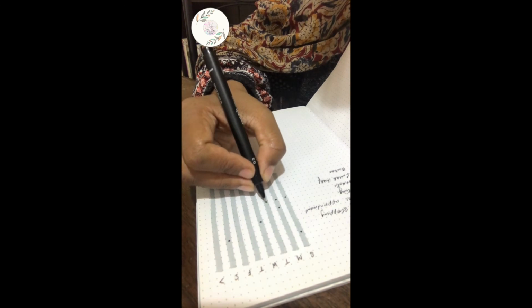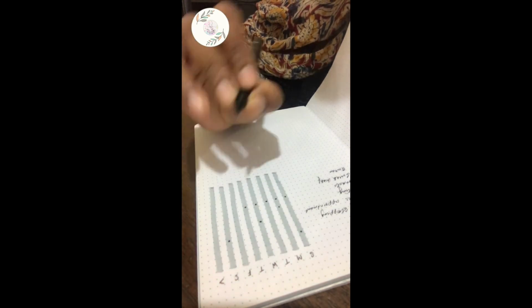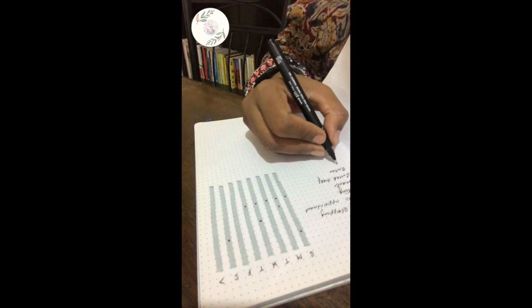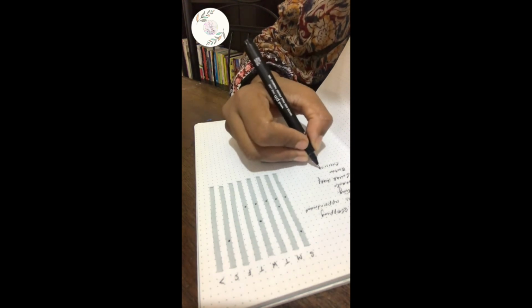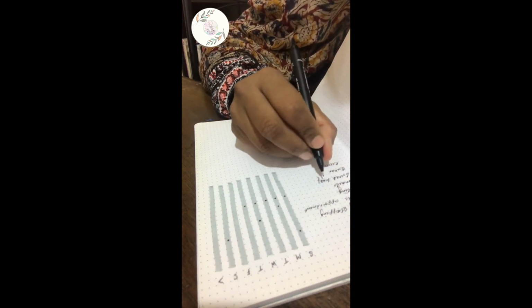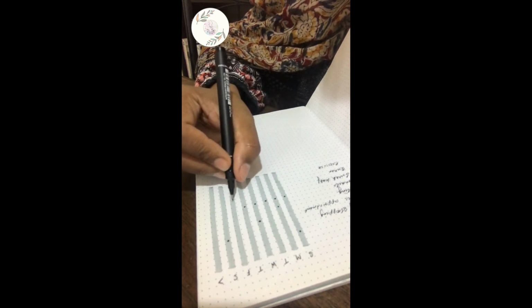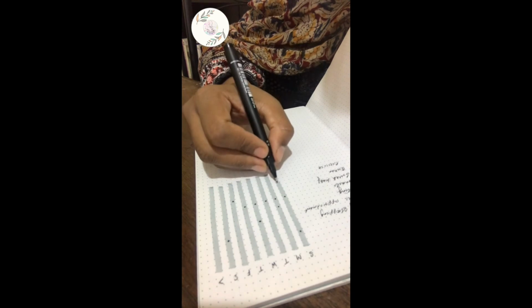So I'm going to be marking, and I don't work on weekends, so I'll not mark weekends. One more thing I would like to add here is exercise, okay, because it's important. So Surah Kahf will go on a Friday, so let me just mark that, and Quran again will be every day.